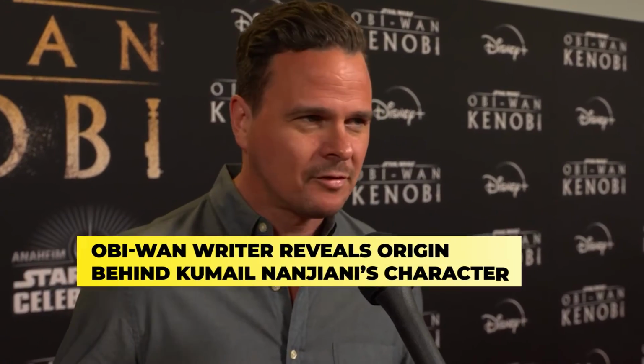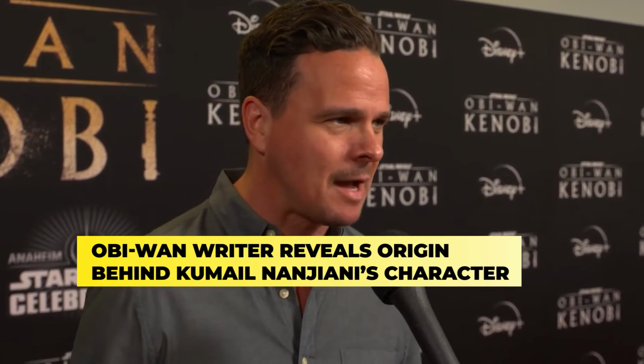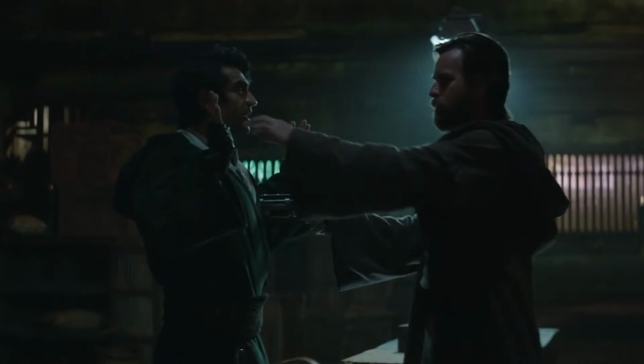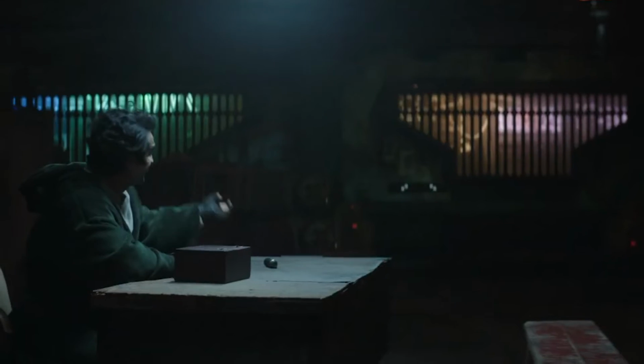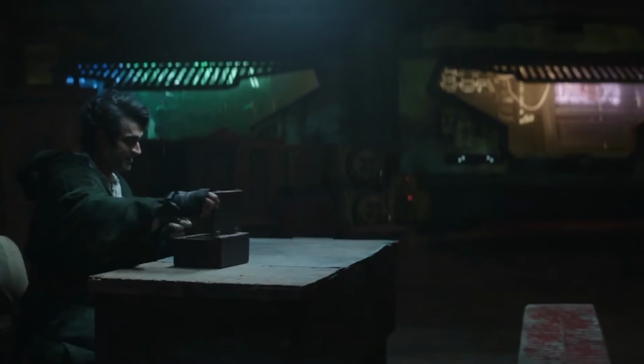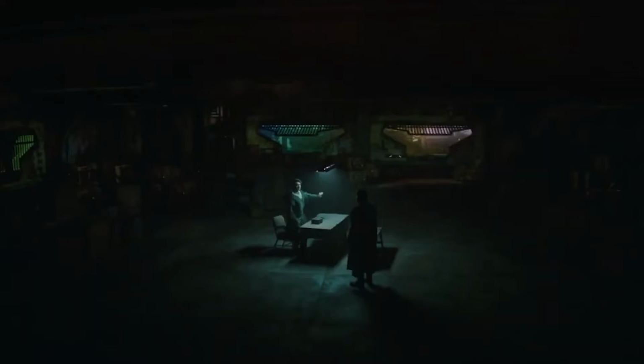Starting with, Obi-Wan writer reveals origin behind Kumail Nanjiani's character. When the initial trailers for Obi-Wan Kenobi were revealed, people thought that Kumail Nanjiani would be playing another Jedi on the run. But it was all a ruse, as his character Haja turns out to be more of a scam artist who's only pretending to be a Jedi. And while he's still got good in his heart as he does help Obi-Wan escape with Leia, his character's just there to provide a bit of comic relief.